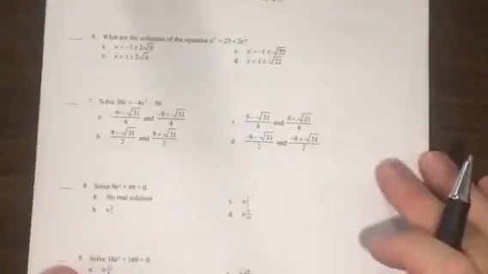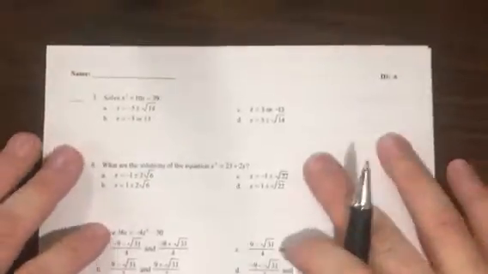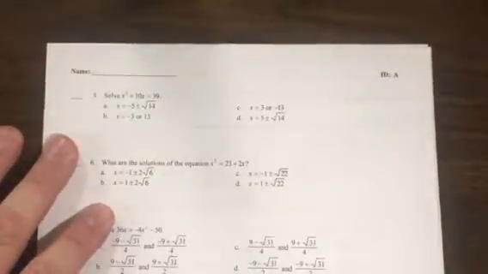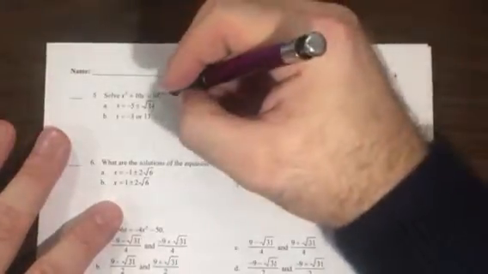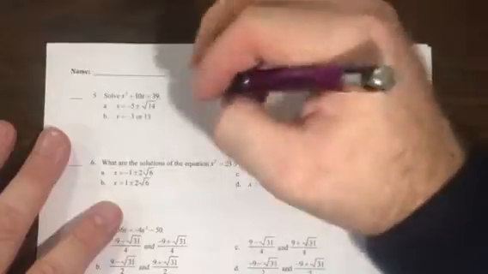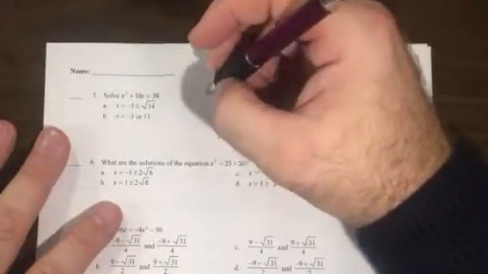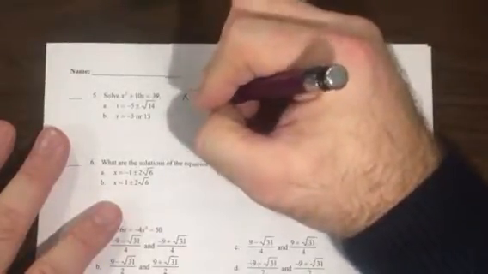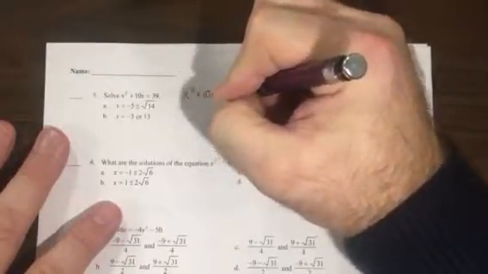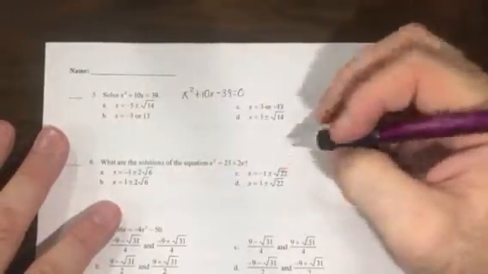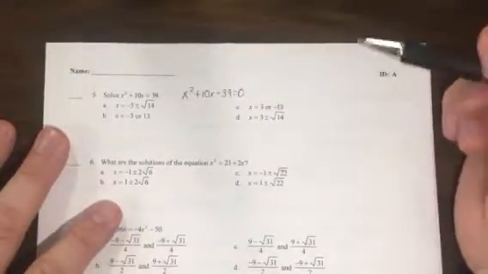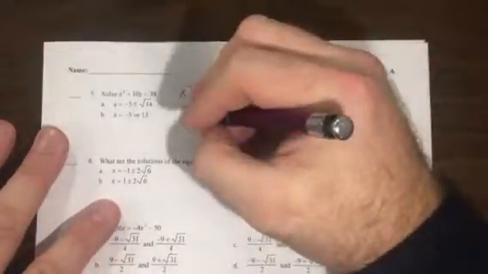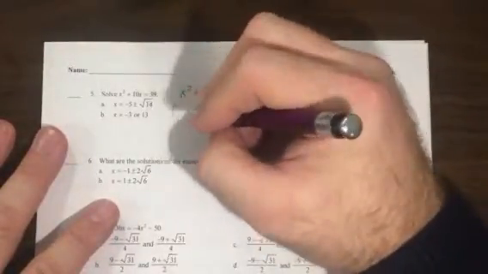Number 5. Okay, I have x squared plus 10x equals 39. It's a quadratic, so I've got to make everything equal to 0. So I have x squared plus 10x minus 39 equals 0. Do I have factors that if I multiply, I get a -39? If I combine, I get 10. Do I have those factors? Do they exist?